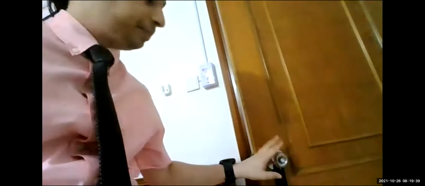Now, see, just wait a minute. If you can see, this is a door, and please focus here on the handle, the knob. If I apply a force, what happens? Look carefully. If I apply a force here on this door, then the door opens.